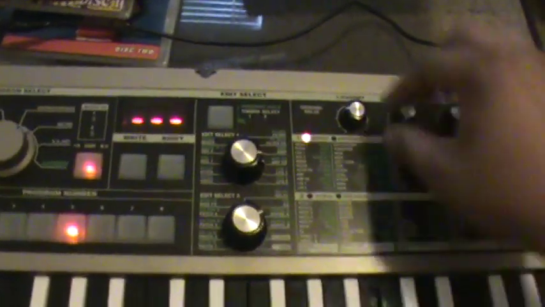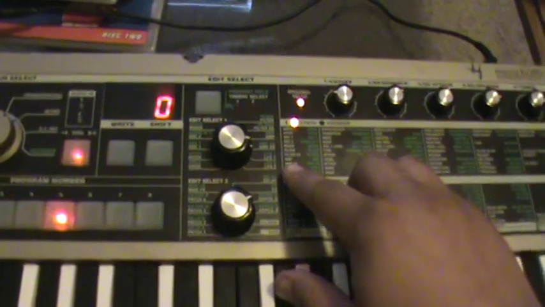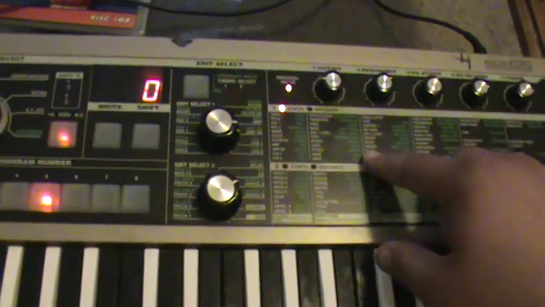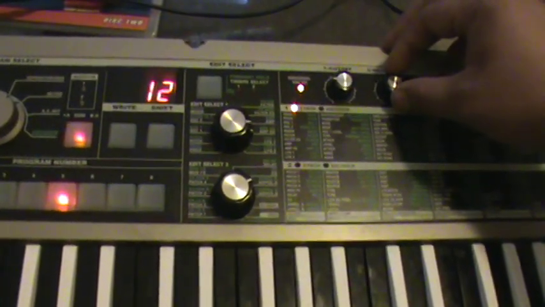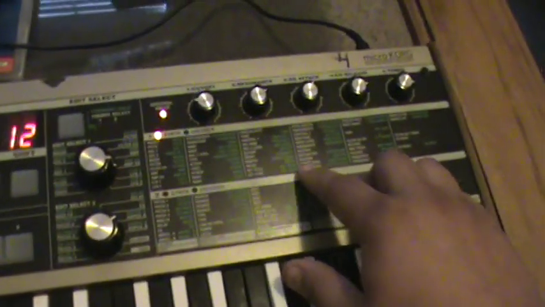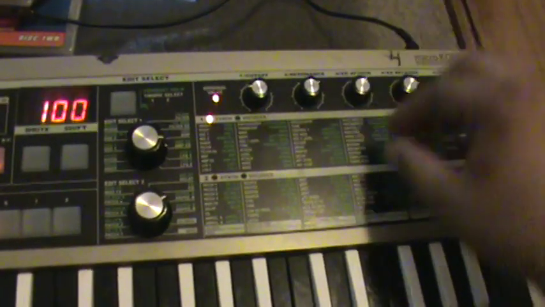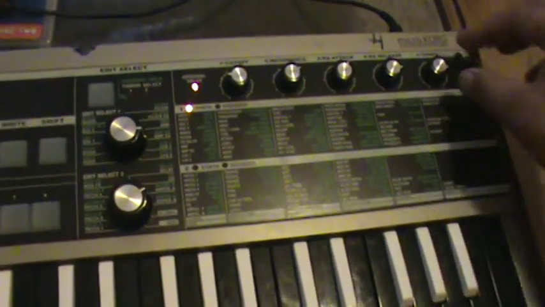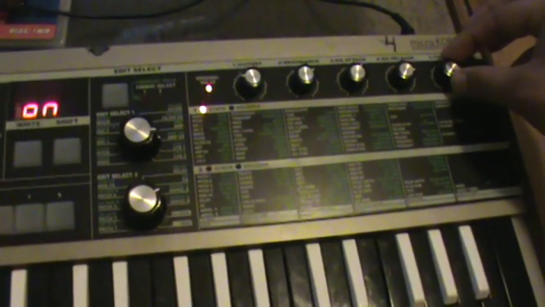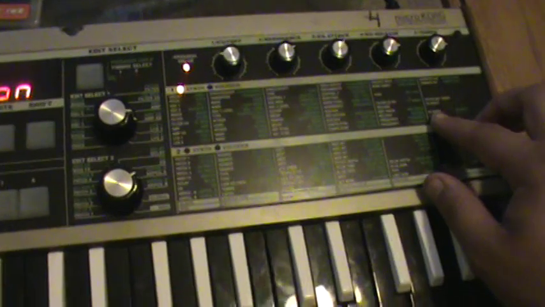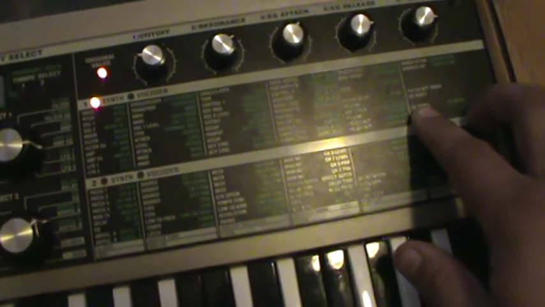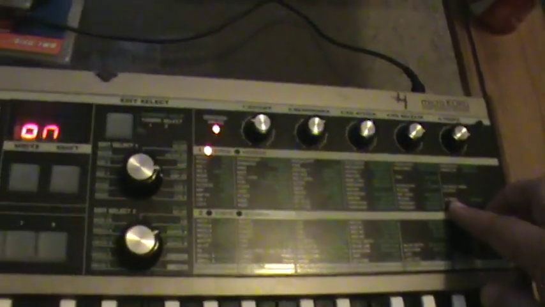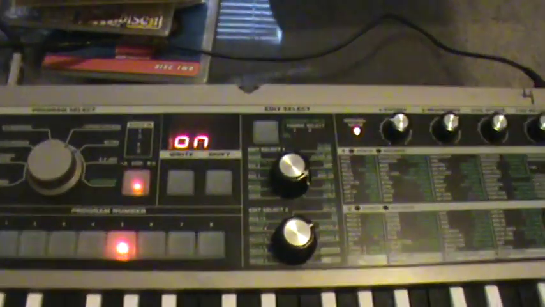Amp EG. Number 1 is going to be at 0, which is attack. Decay on number 2 is at 12. Sustain at number 3 is at 100. Release is at 17. On number 4 and number 5, EG reset is going to be on.